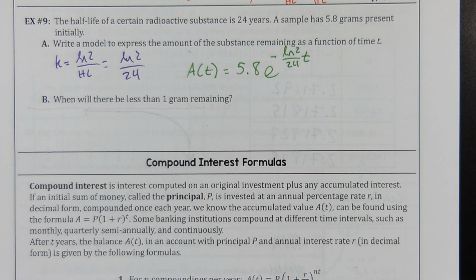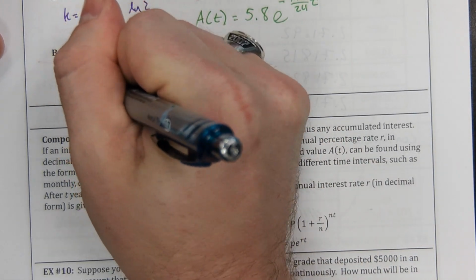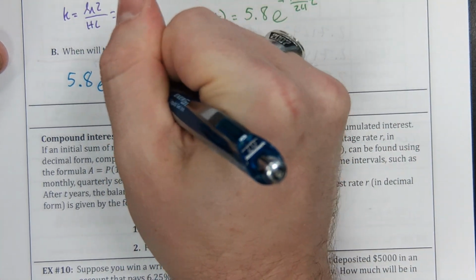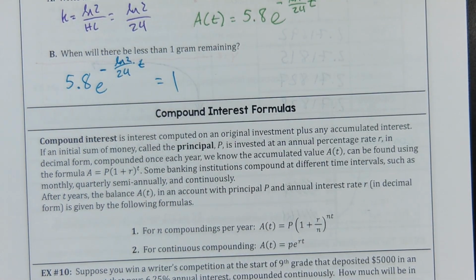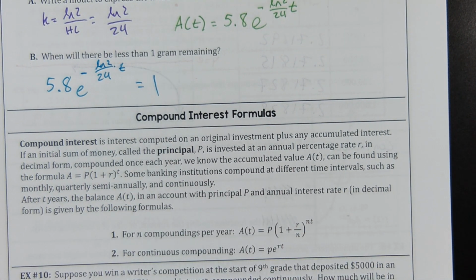It says when will they be less than 1 gram remaining? All right, well, what we're going to do is figure out when 1 gram will be remaining and then say any time more than that. Cool with that? So when would 1 gram be remaining? You're going to set up a system of equations and use second trace intersect. You're going to say 5.8 e to the negative ln 2 over 24 times t equals 1, where this is y1 and this is y2. And we're going to do second trace intersect to see where they intersect.